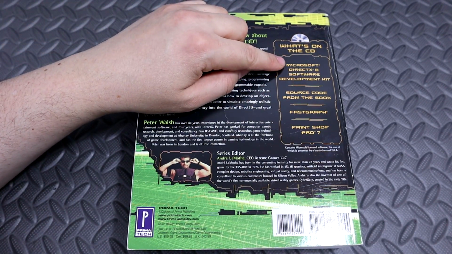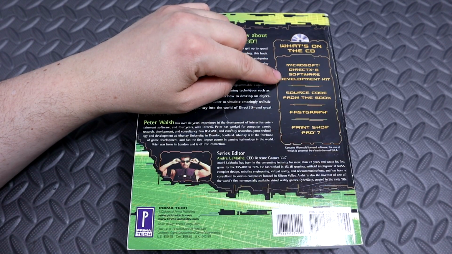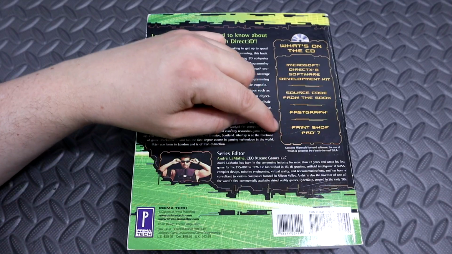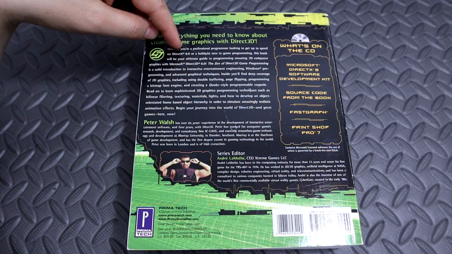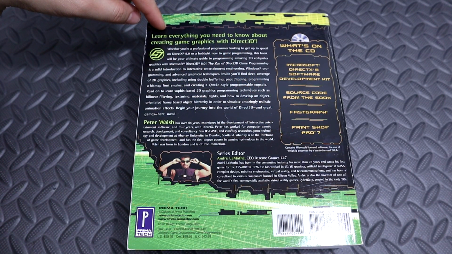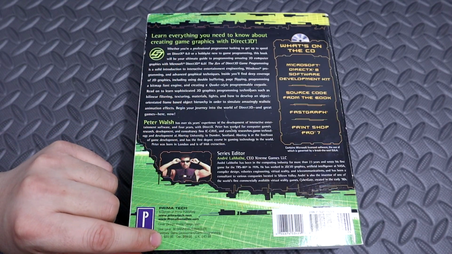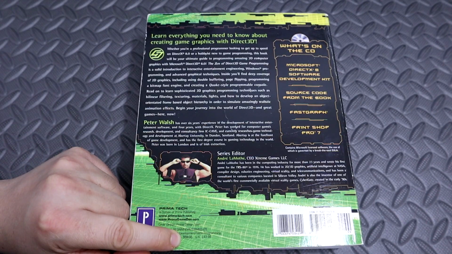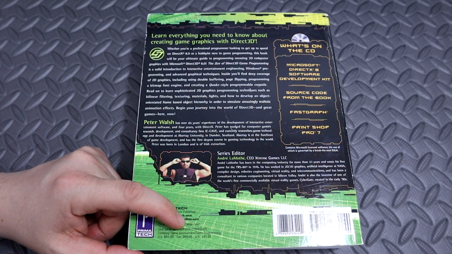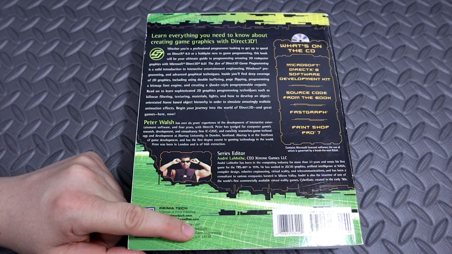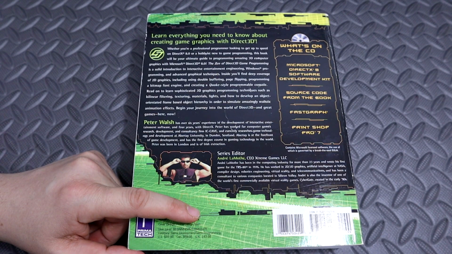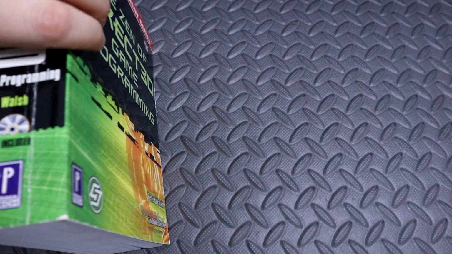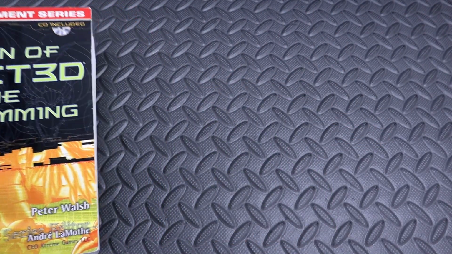Okay, what's on the CD? Microsoft DirectX 8 software development kit. Source code from the book. FastGraph. That is Paint Shop Pro 7. There's no requirements on here. I like looking at the requirements. I think it's kind of funny. And this one was also $59.95 US. Is that a 6 or 8? It's either $59.95 or $89.95. Yeah, it's probably $89.95. Wow. Oh, and £43.99 in the UK. Crazy. Alright, that's that book.